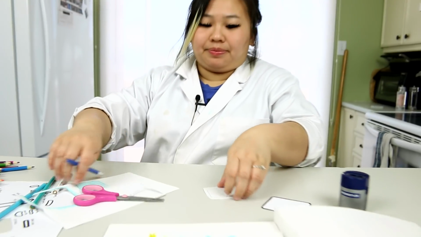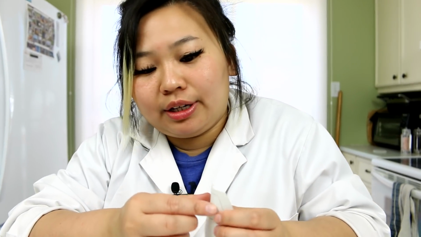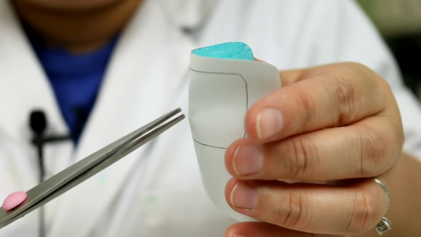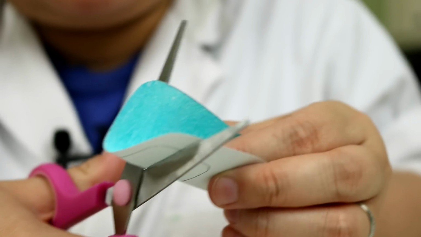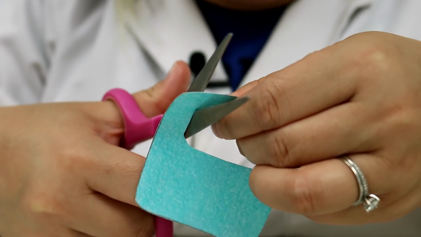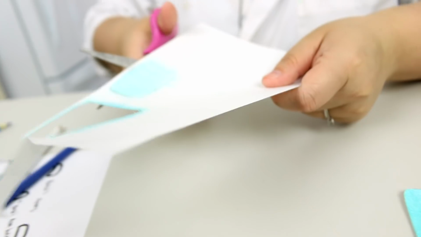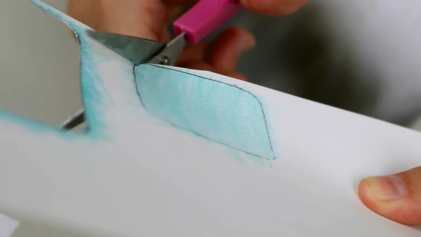Yeah, got it. Okay, now you're thinking, how am I gonna cut this now? There's a little trick. I don't know if you ever learned this in school or anything like that. You fold it a little bit and you get the scissors and you just kind of cut. And you just kind of cut that little piece out. Come on. Yeah, we got the screen. I'm gonna cut out the screen now.